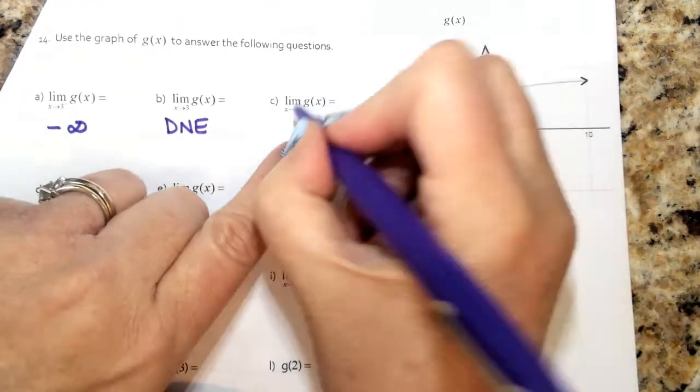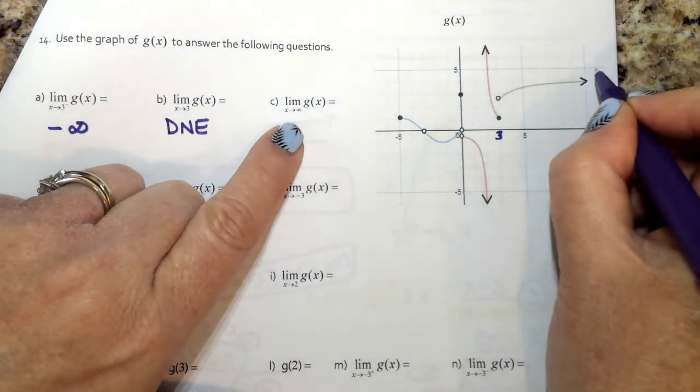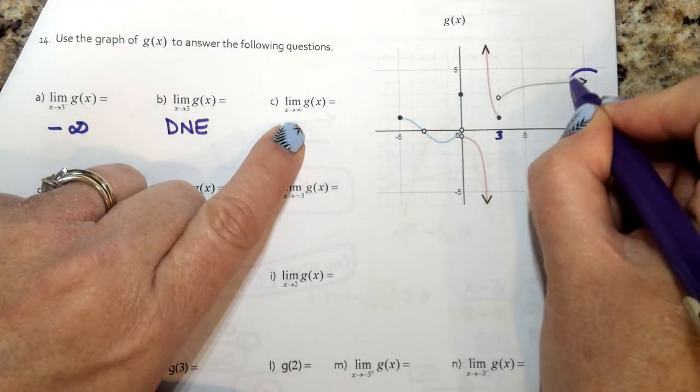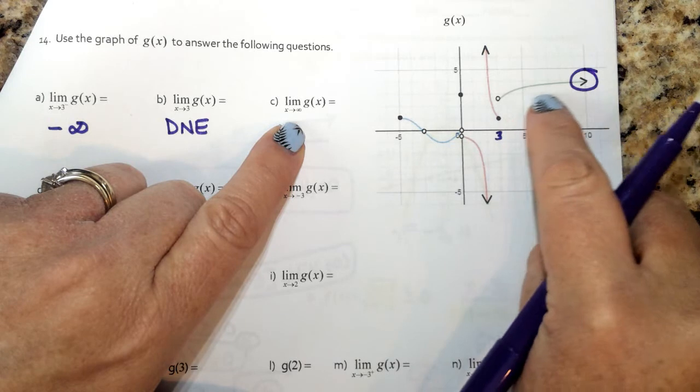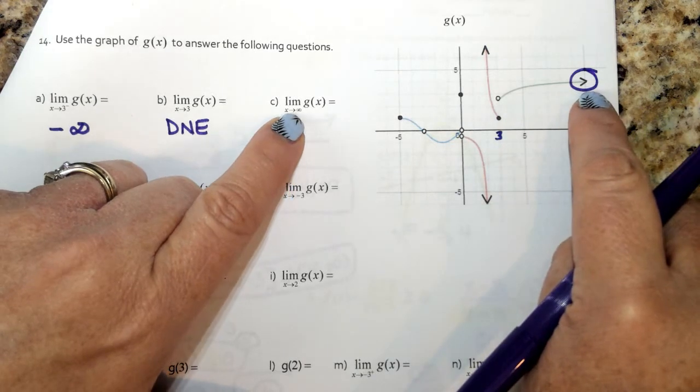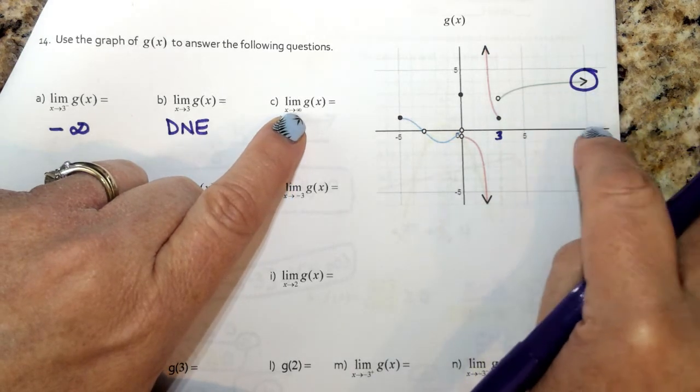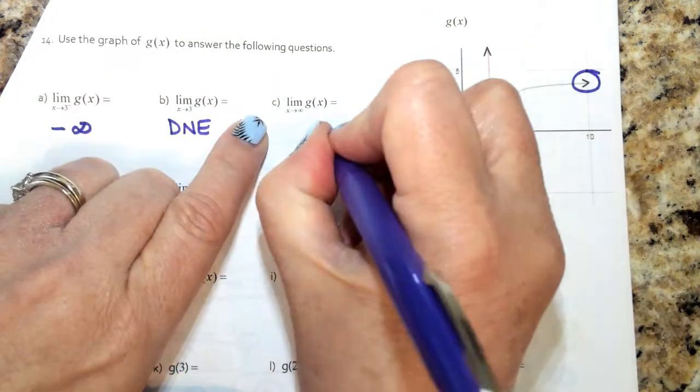So the limit as x approaches infinity, you're looking at the end behavior. The end behavior is what's happening on the far right-hand side, because again, as x approaches positive infinity, all your positive x values are on the right. So this is going towards infinity.